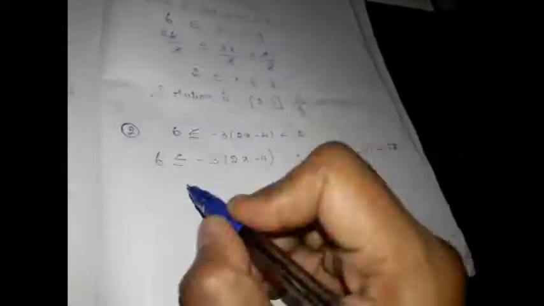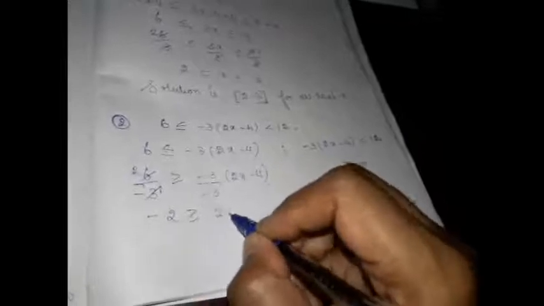6 is less than or equal to minus 3 into (2x minus 4) is one side of the inequality. The other side is minus 3 into (2x minus 4) should be less than 12. Right? Now first let us try to solve this. I am going to divide by a negative integer, therefore the inequality will change. So 6 divided by minus 3 will become greater than or equal to minus 3 divided by minus 3 into (2x minus 4). So minus 2 is greater than or equal to 2x minus 4.